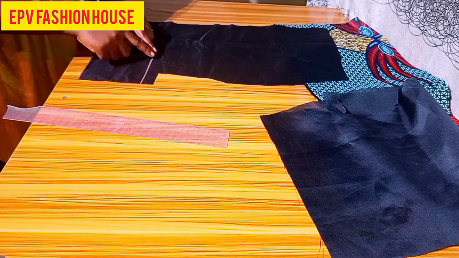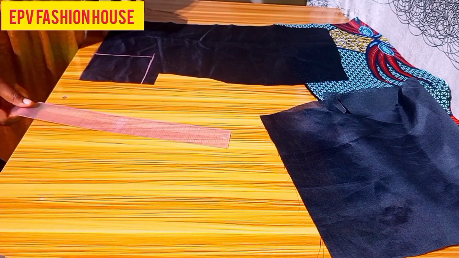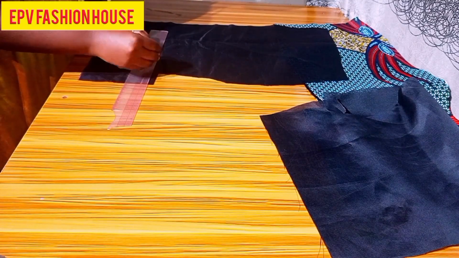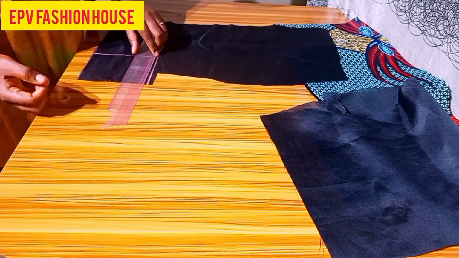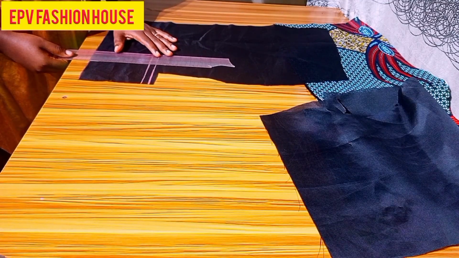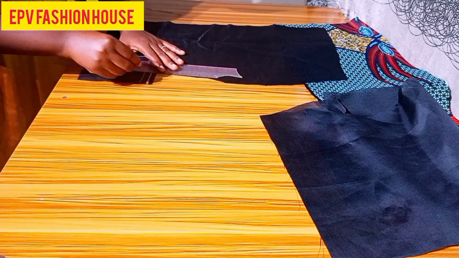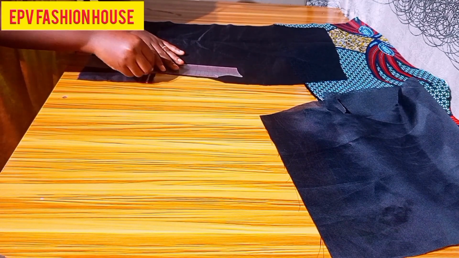But before I do that, I'm going to measure the ½ inch that I will use to attach this lining to my fashion fabric while turning it. So I'm going to mark the ½ inch up here. This is the line I'll be sewing on. Then I'll also mark ½ inch vertically. After doing that, I'll go ahead and cut. So I will cut in this direction.